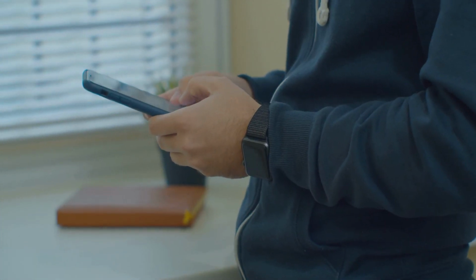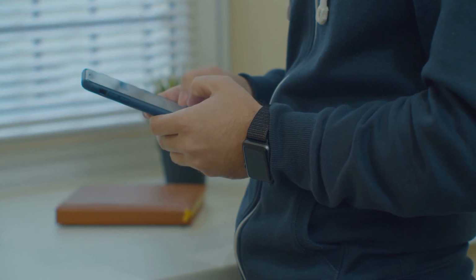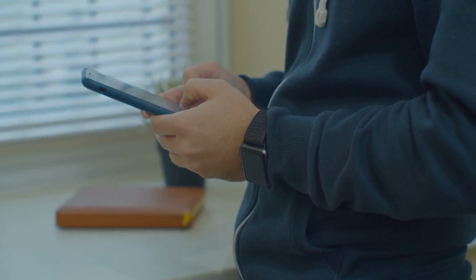That's all for today, folks. Remember, Guided Access is your ally in maintaining privacy. It's simple, easy to use, and a game changer.